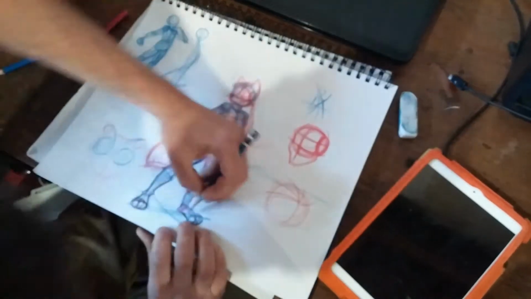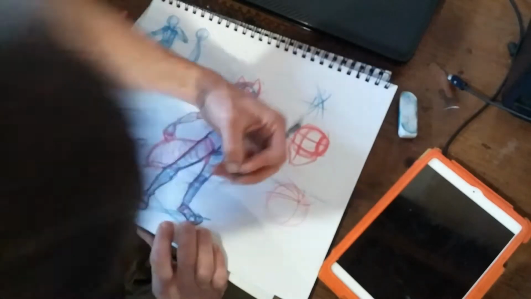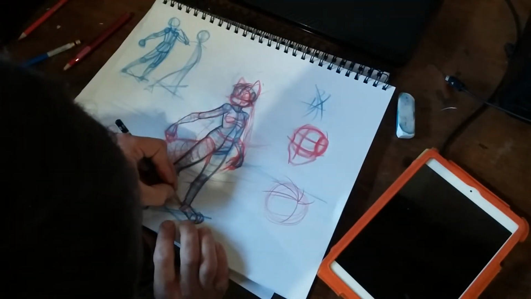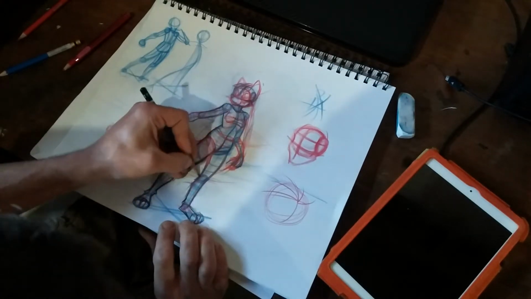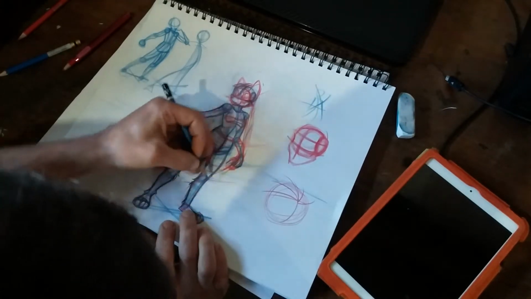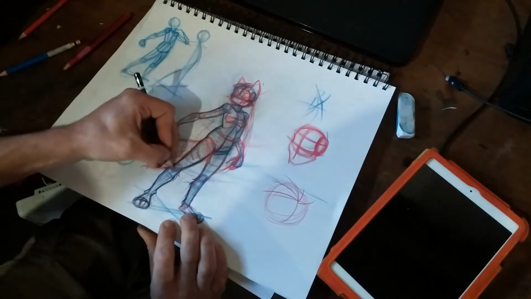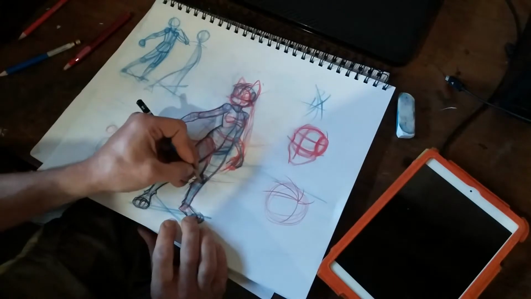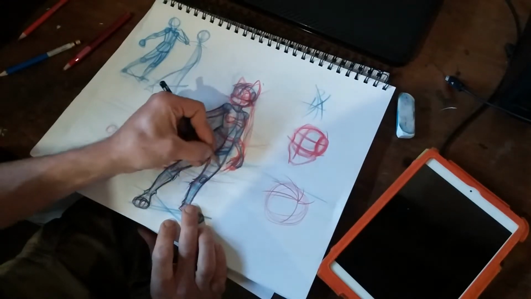Be a bit of an overlap in there. Bit of a whopper in there. Ankle bone right there. The kneecap, you can just indicate with a sphere. Just make sure you fold those muscles in and around it.